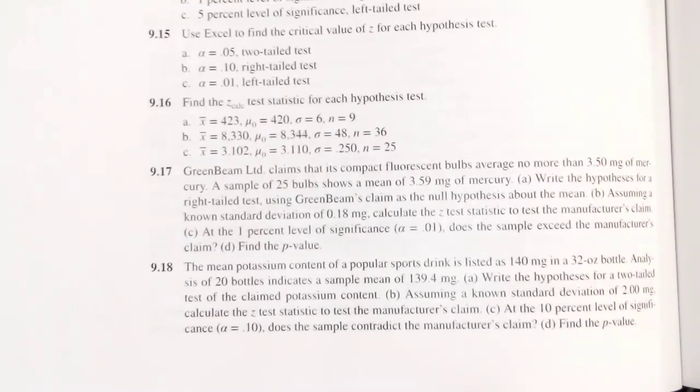Buy LEDs. A sample of 25 bulbs shows a mean of 3.59. Oh crap. 3.59 is bigger than 3.5. Is Green Beam lying to us? Or did I just get a weird sample? Write the hypothesis for a right-tailed test using Green Beam's claim as the null.